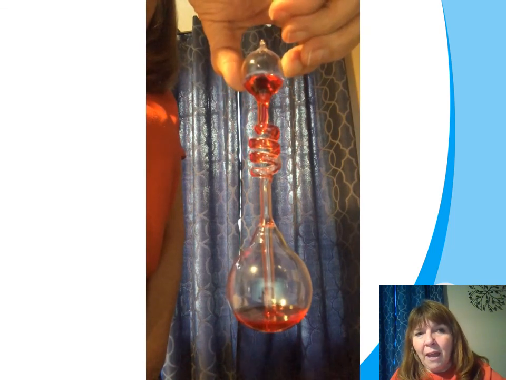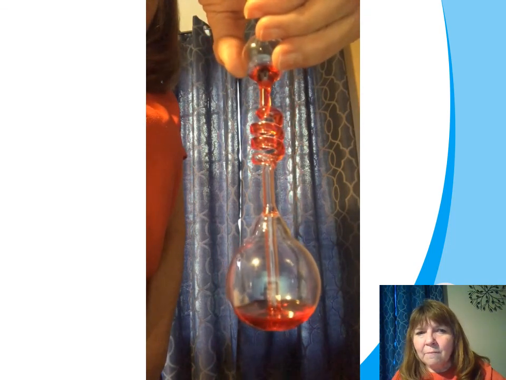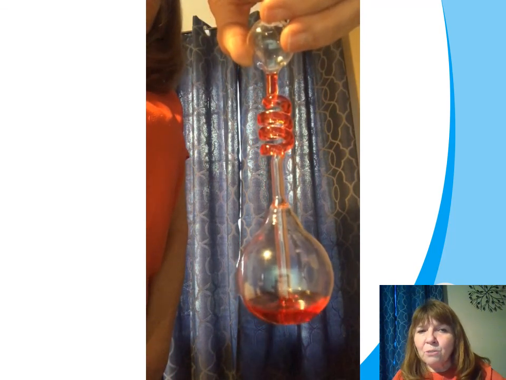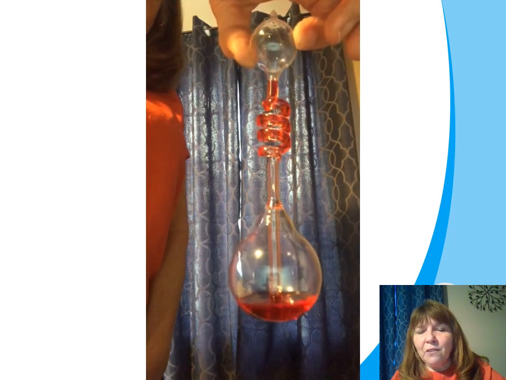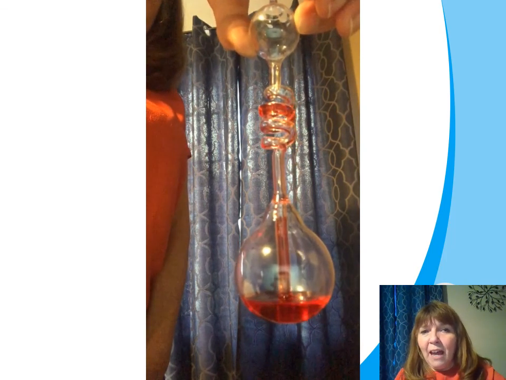Now we're going to cool the air down. We took away my hands, so the heat source is gone. And what is happening to the liquid? That's right. The liquid is moving down because the cold air is also moving down. So we can see from this experiment that hot air always goes up, and as air is heated, it moves up through the atmosphere. And when it gets way up in the atmosphere and gets cold, then it starts to go down.